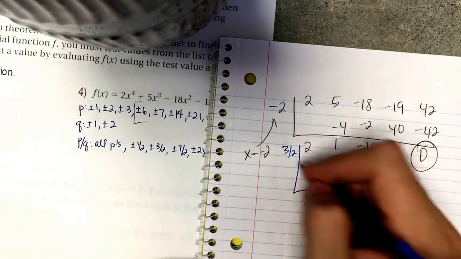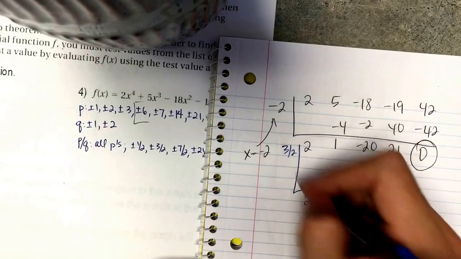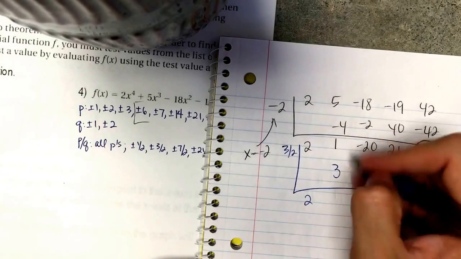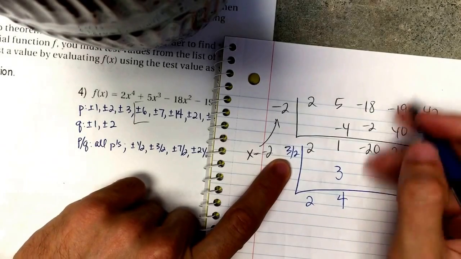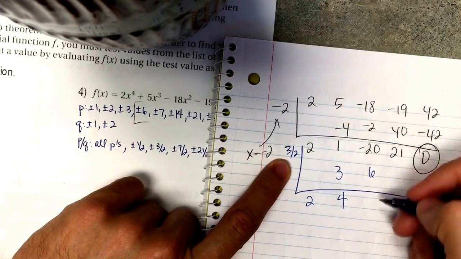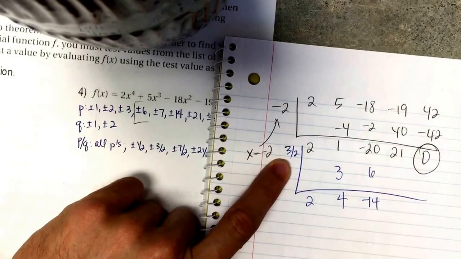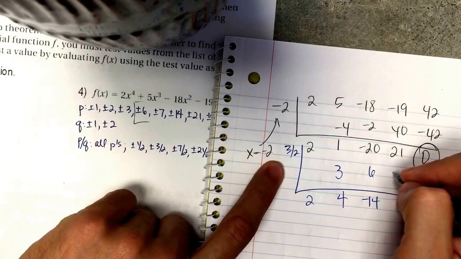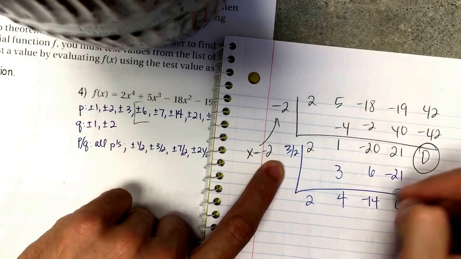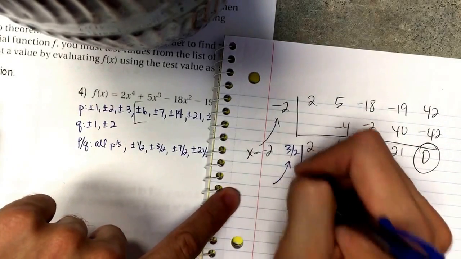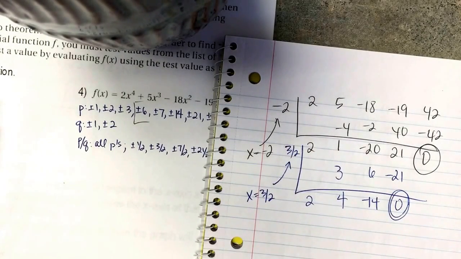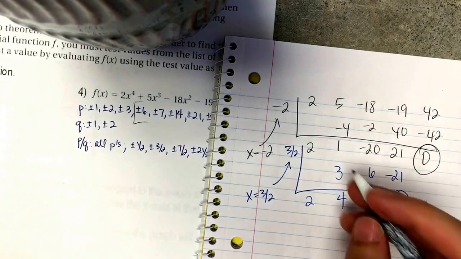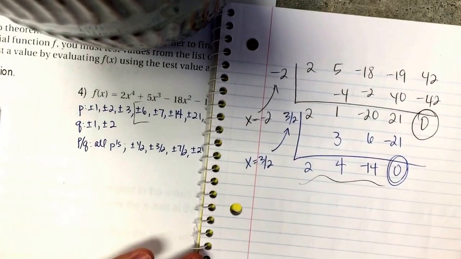So I drop my 2, and I multiply. When I multiply 3/2 and 2, we get 3. If we add, we get 4. When we multiply 3/2 and 4, we get 6. If you add, you get negative 14. When you multiply, you get a negative 21, which gives me a remainder of 0. So I found my second 0. It's at positive 3/2. Now, since I've been able to use synthetic division twice, that means that what I have left here is now a quadratic.